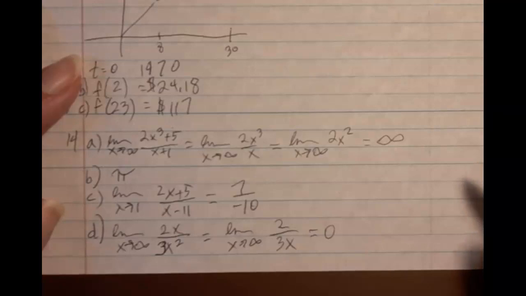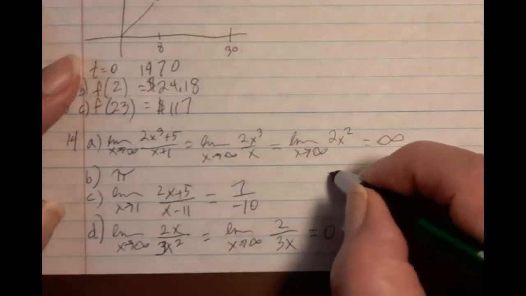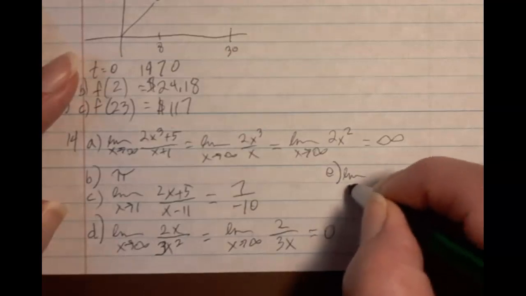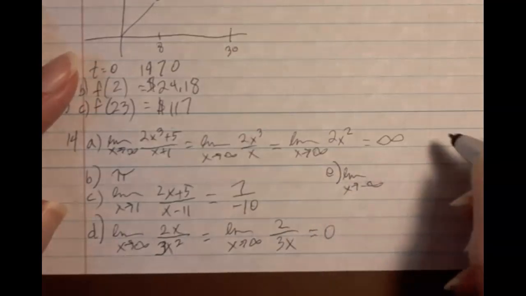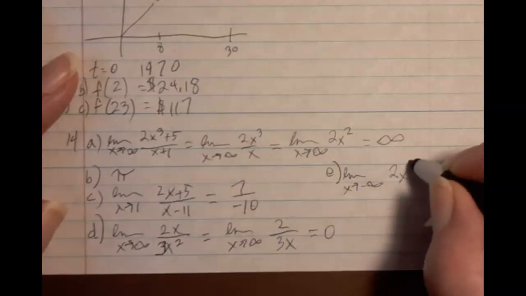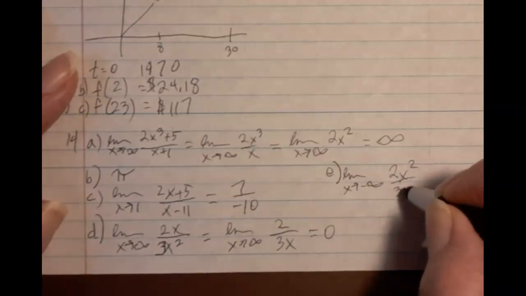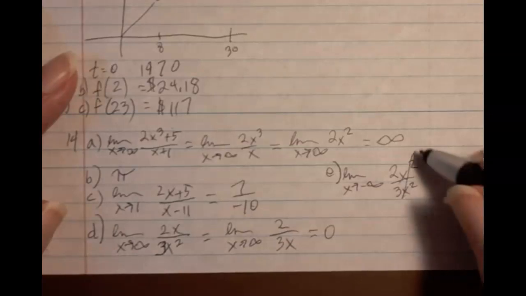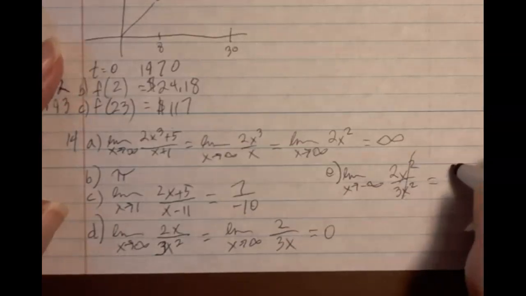For part E, I have the limit as x goes to negative infinity. So that means I can just take the highest powers in the numerator and denominator, which is 2x squared over 3x squared. See the 3x squares, both the x squares go away, so I'm left with 2/3.